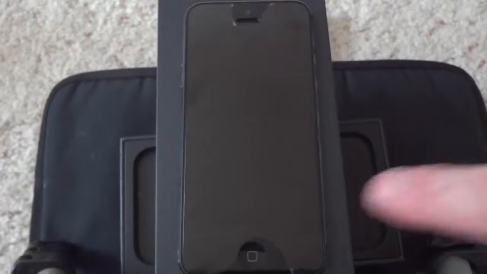Alright, so what we have here is the new iPhone 5. I am going to show you how to make custom ringtones out of your own MP3 files.